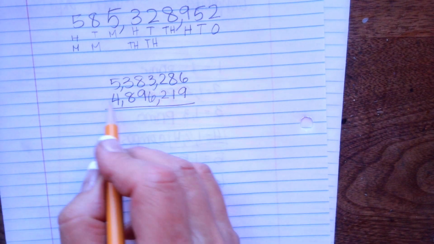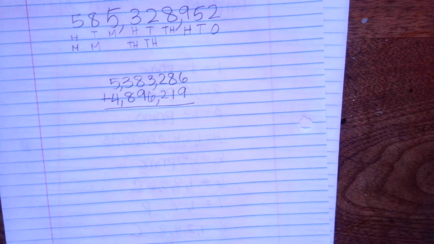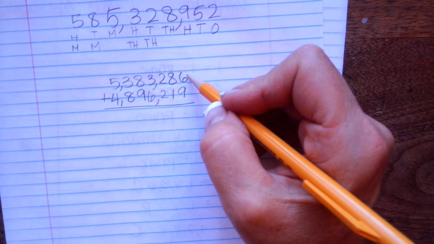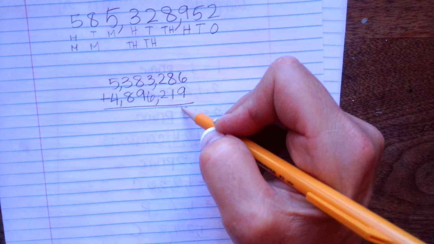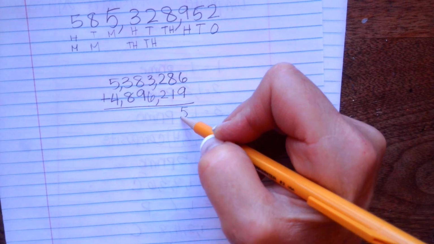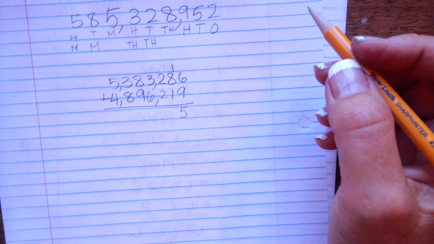we're going to add this together. So we do it the same exact way we do it if it's a small number. We first start with the ones, always at the ones column. And you're going to do 6 plus 9 is what? 15, right? Yeah, 15. And then we carry the 1.